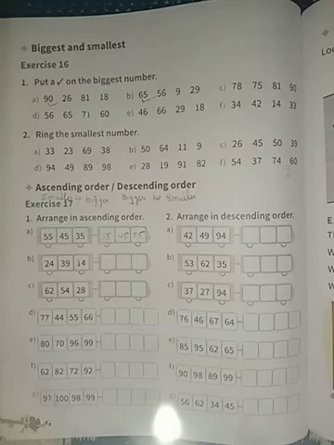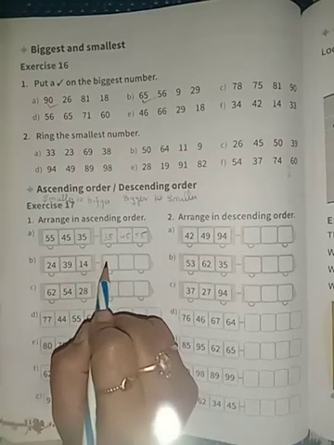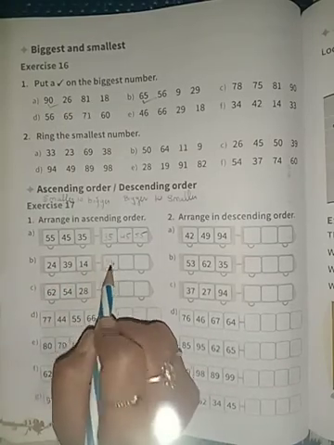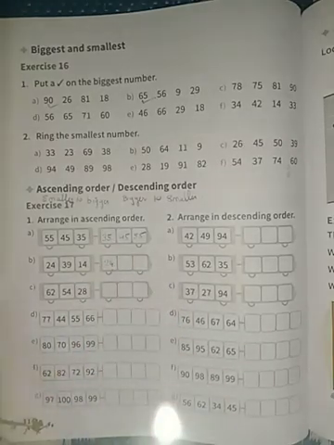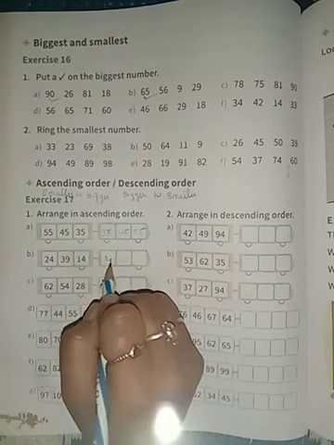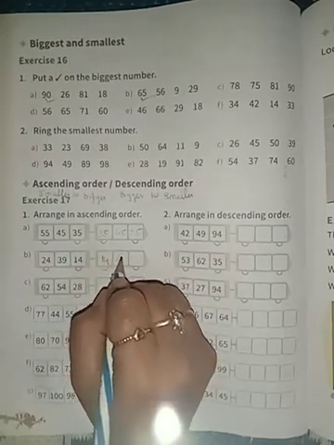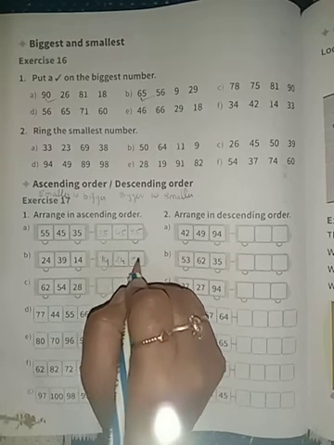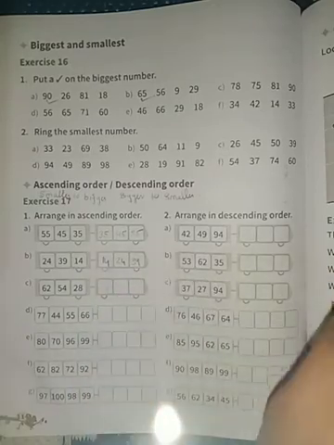Now I will be solving the second example. 24 is the smaller, so first I will write that. Not 24, there is 14 also. So first I will be writing the 14 because the smallest number is 14. After the 14 there is 24 and later there is 39. So like this way you all can arrange it from smaller to bigger.